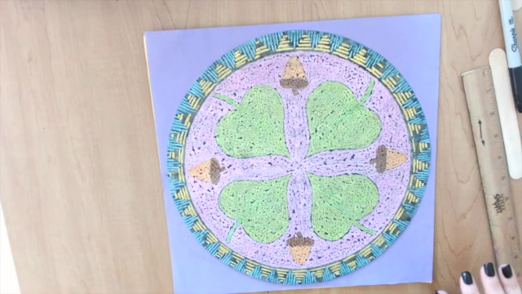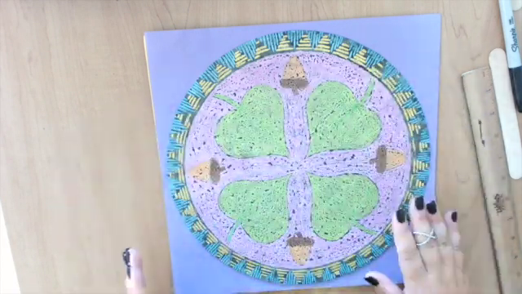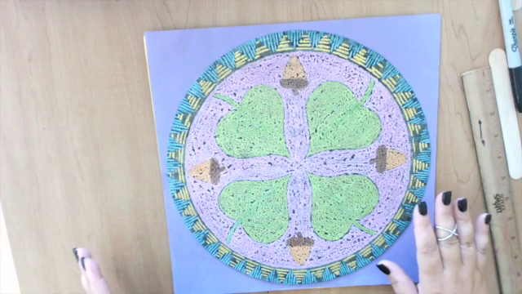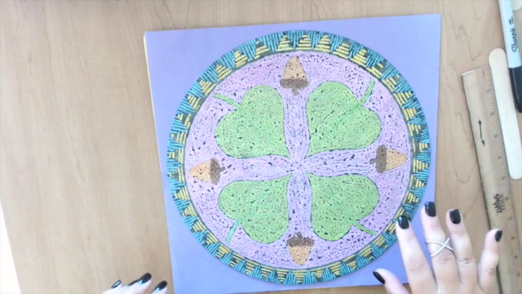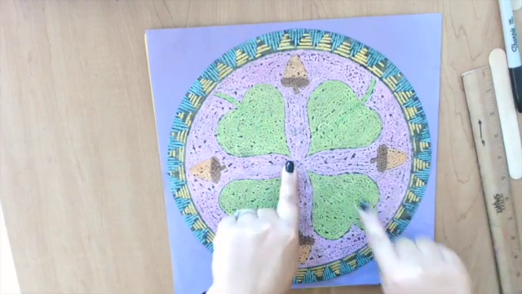Now, mandala is a Sanskrit word, and it just means circle. Circle is one of the most recognized shapes. We see them everywhere. The sun is round, the moon is round, everything's round, right? Everybody recognizes a circle. Well, mandalas are usually always symmetrical, radial symmetrical, so everything radiates out from the center.